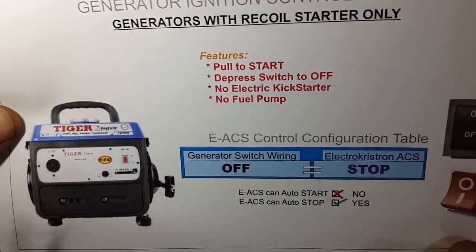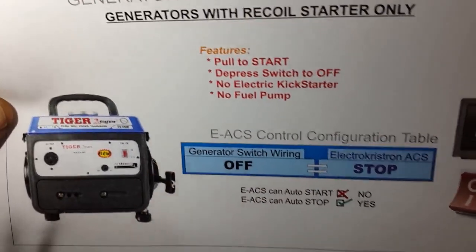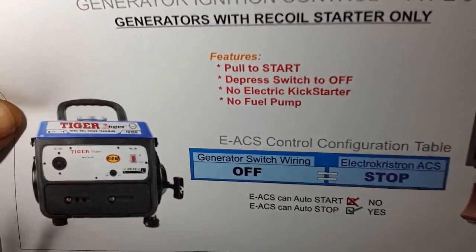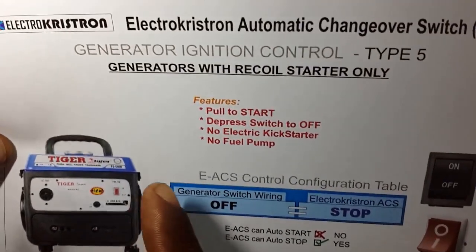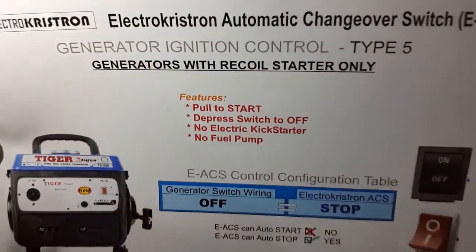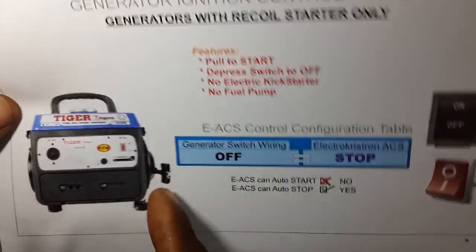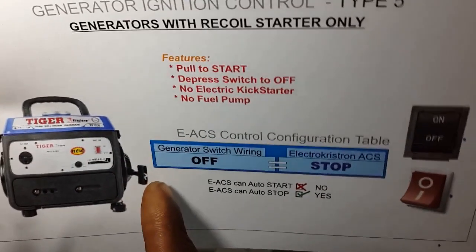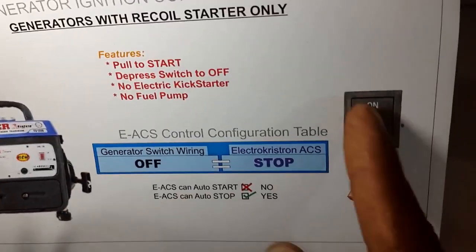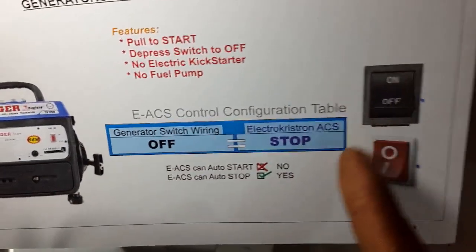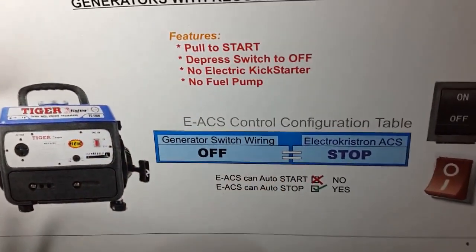Okay, these types of generators don't have a starter. You have to pull them to start. You have to pull the starter, the recoil starter. These are generators with recoil starter only. They don't have an electric starter, so you have to pull the recoil starter for them to start. Now once they have started, to turn them off you need to press the on and off switch available on the panel to be able to stop them.